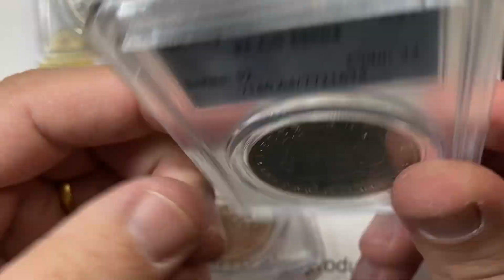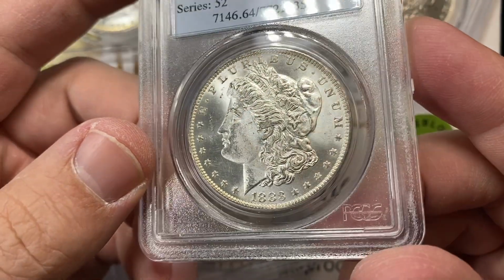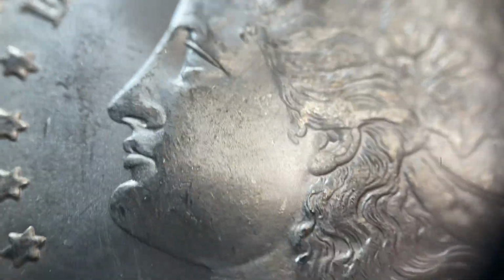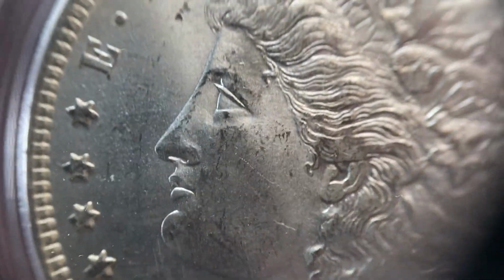Sometimes externalities can affect the coin market a little bit, even though we don't want them to. But that's just how it is. That's how the world works, just like how sports betting affects things, even though none of us want it to, right?